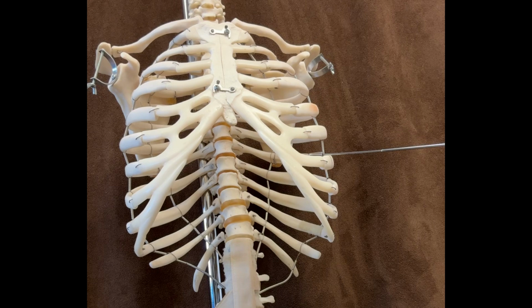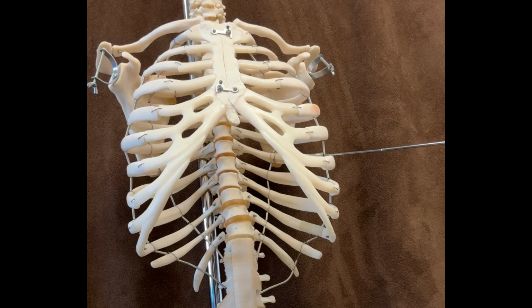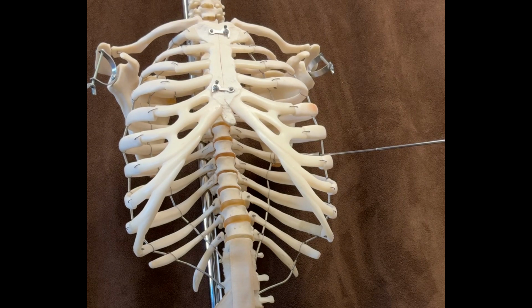Following those are the false ribs, ribs 8 through 12, where cartilage does not reach the sternum directly. Then we've got 8, 9, 10, and then down here we've got 11, and then back here we can see number 12. Again, those are false. The cartilage doesn't reach the sternum directly.